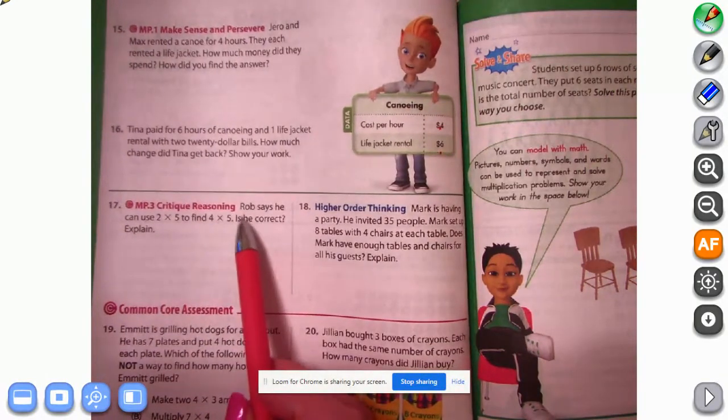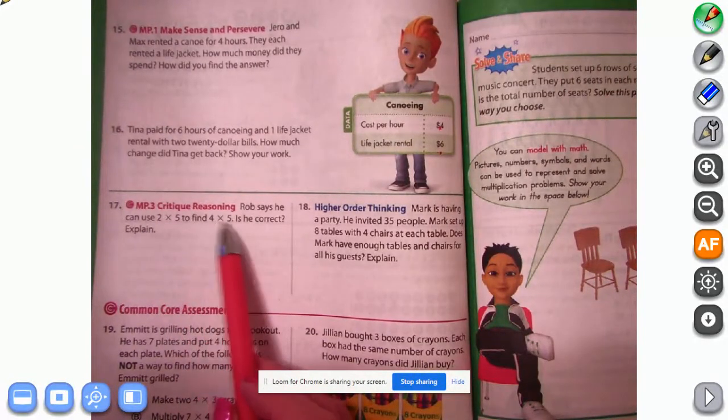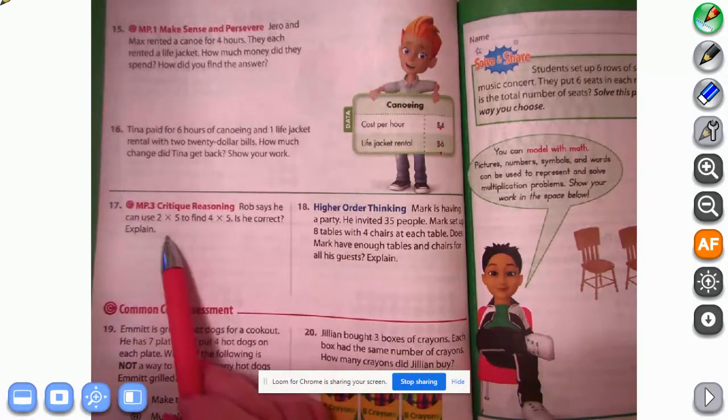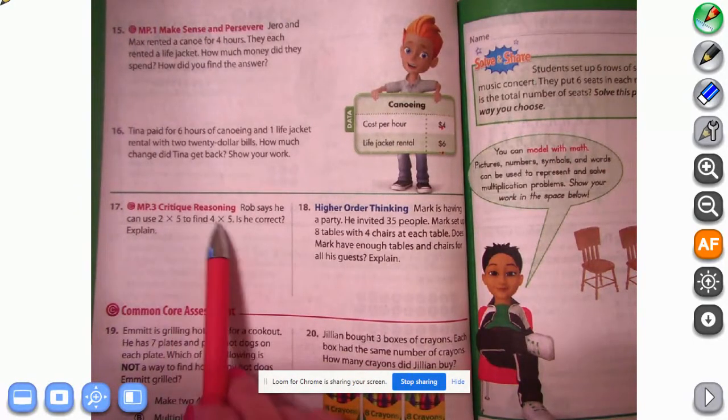Number 17, Rob says he can use 2 times 5 to find 4 times 5. Is he correct? Explain. Okay, could he do a 2 times 5 and a 2 times 5 to get to a 4 times 5?